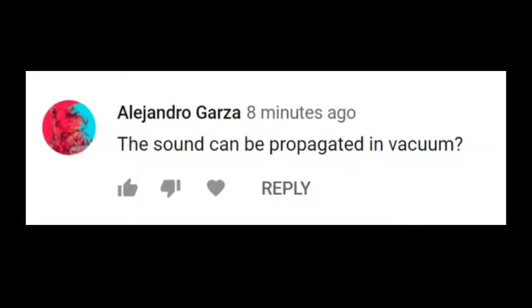Can sound propagate in a vacuum? In a spacewalk? No, because sound waves need a medium to propagate, and in space we don't have air, and the only medium to propagate sound is solids. In this case we only have the bones, but the bones don't propagate sound very well.